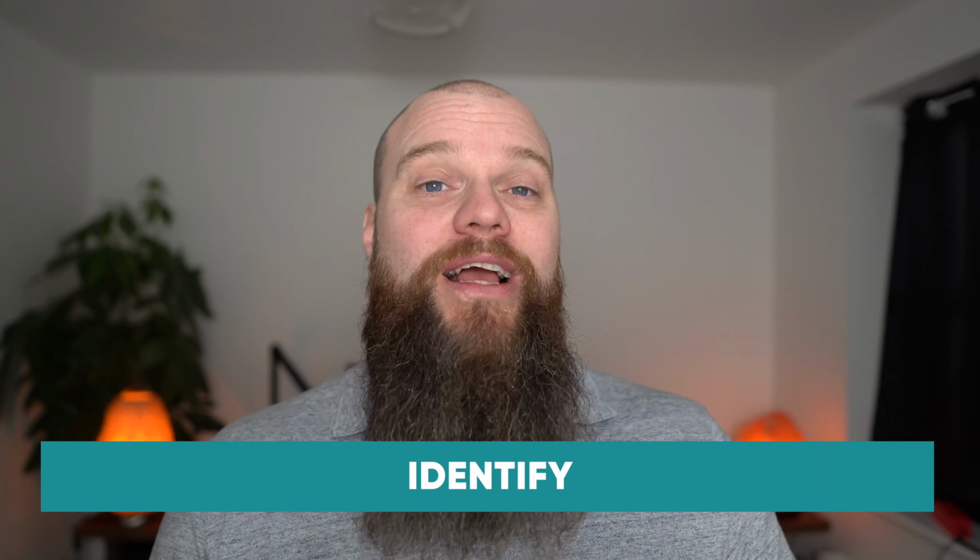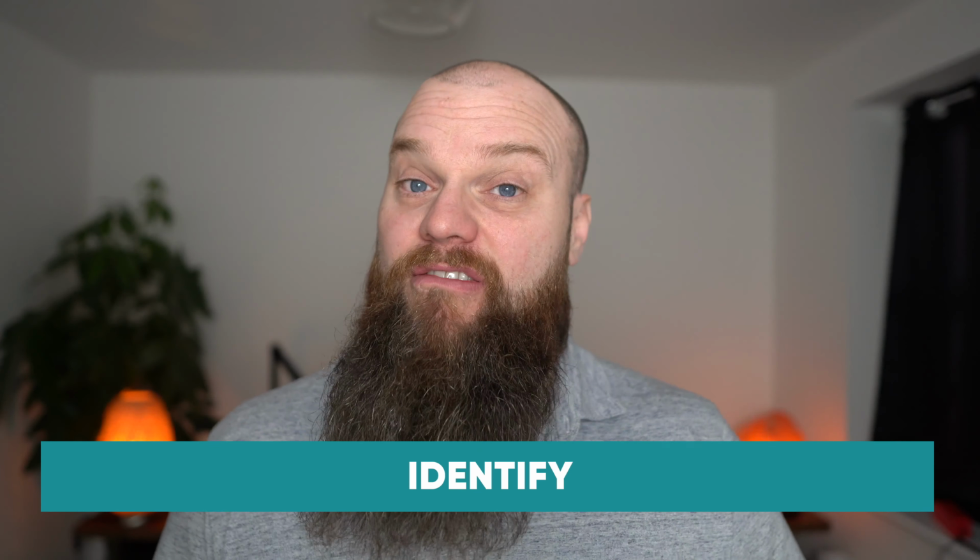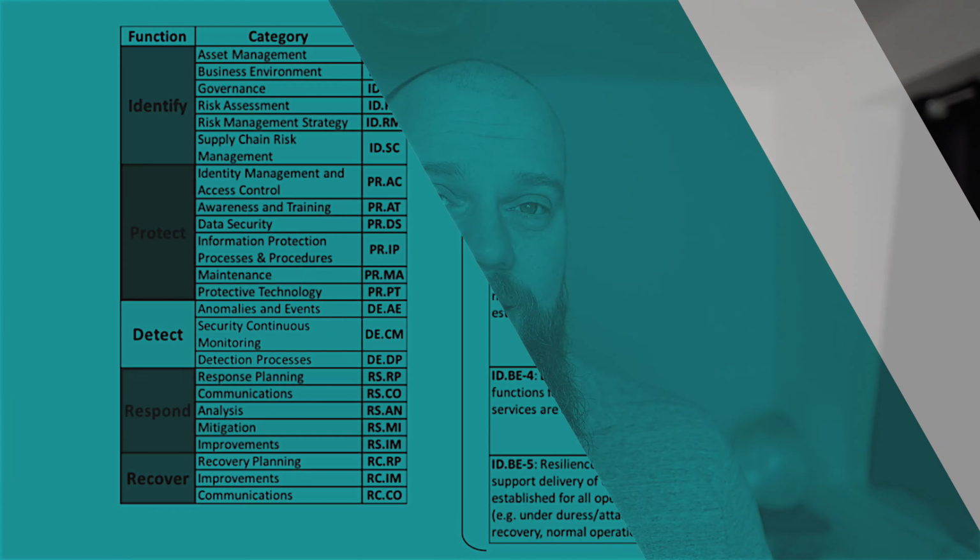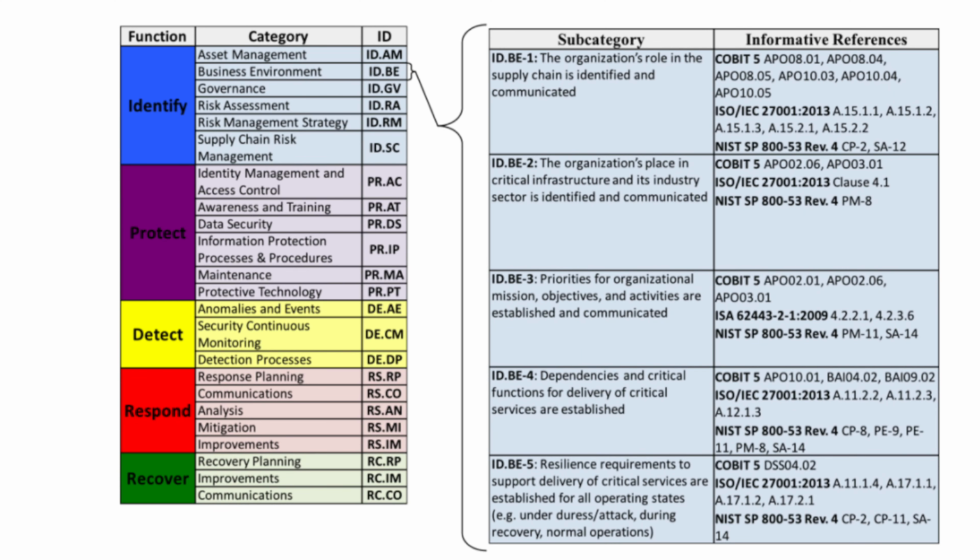Now, I know you're probably all dying to know more information about each of these 5 functions. So without further ado, let's have a look at the first function, and that is identify. The identify function requires you to have a better understanding of all the systems that make up the critical infrastructure of your business. In this function, we're asking which assets and processes need protecting. You can't protect something if you're not aware that it exists. So in the identify function, we're developing awareness and making sure that nothing falls off the radar.